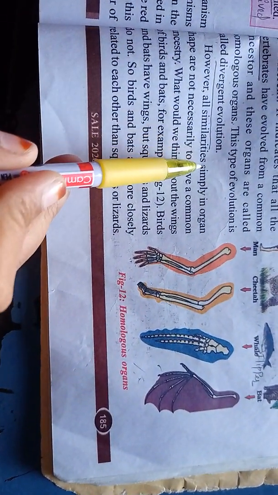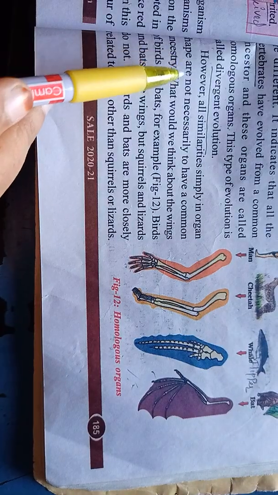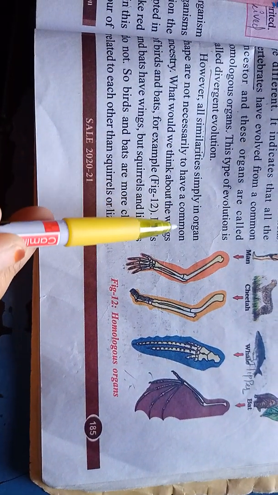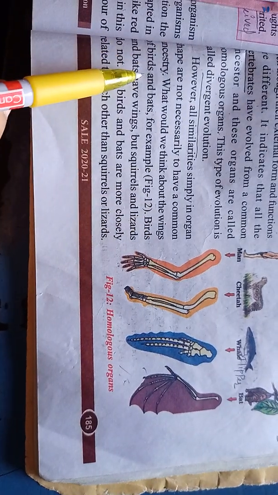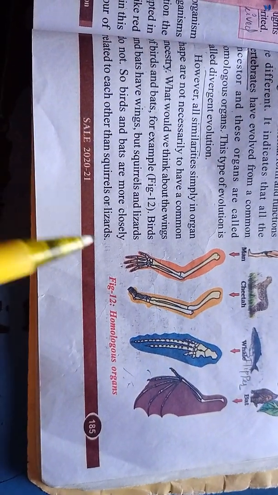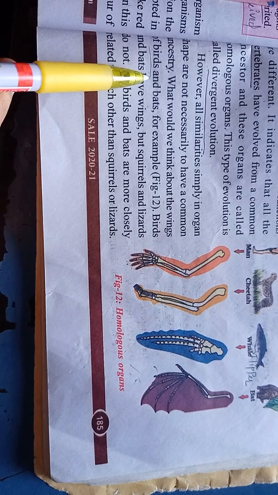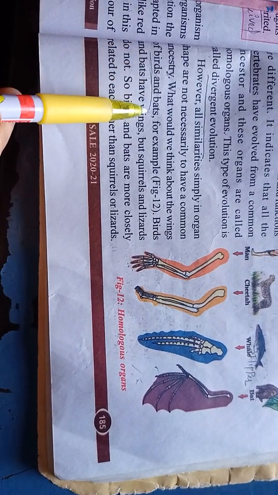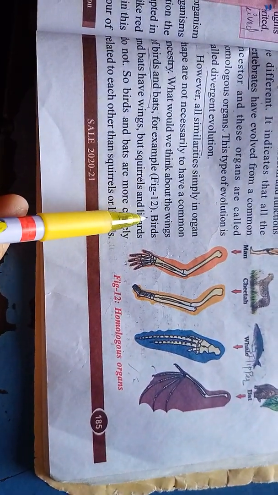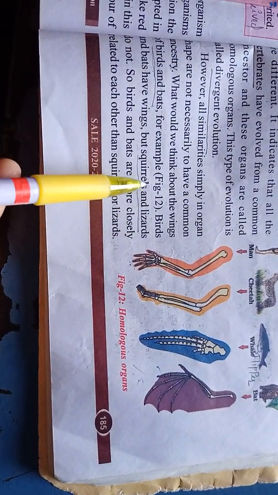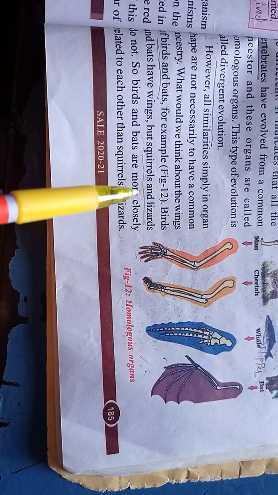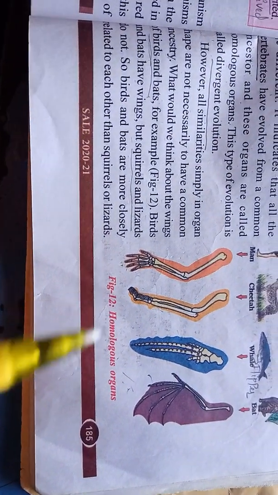However, similarities in organ shape do not necessarily mean a common ancestry. What would we think about the wings of birds and bats? For example, we are taking birds and bats, and squirrels and lizards. Compare birds and squirrels. Do they have any relationship between them?